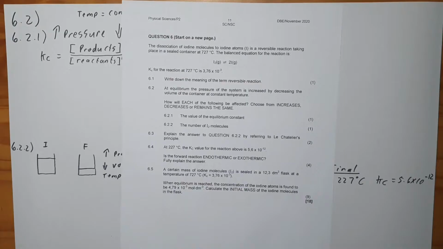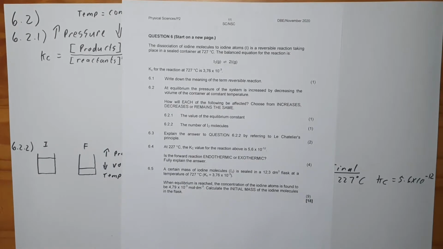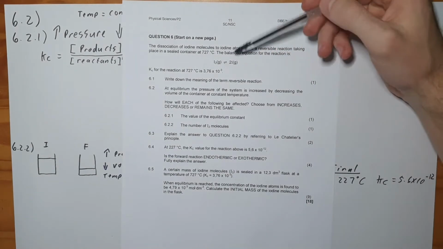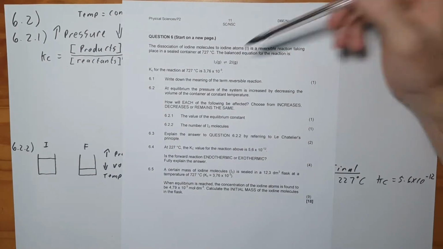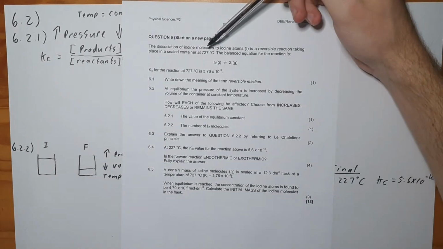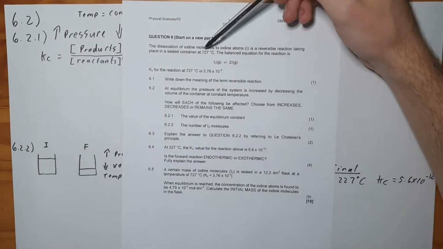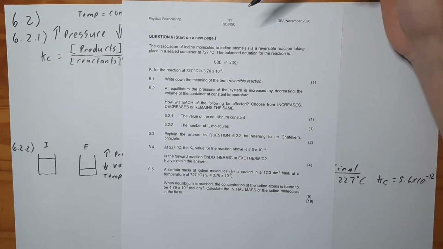Okay, let's get started with question 6. Question 6 is looking at the reaction of iodine. So we've got I2 gas, which then breaks up into 2I gas. They've given us here that it's an equilibrium equation that we're dealing with. They've given us the temperature at which it takes place, and then they've given us our Kc value.